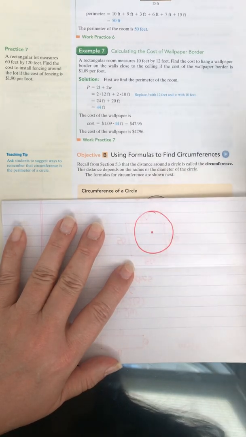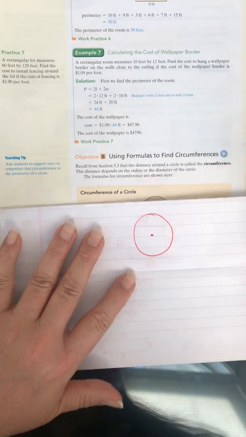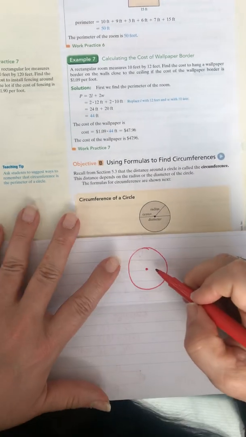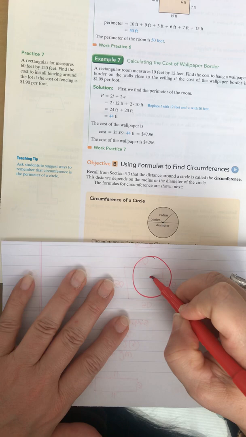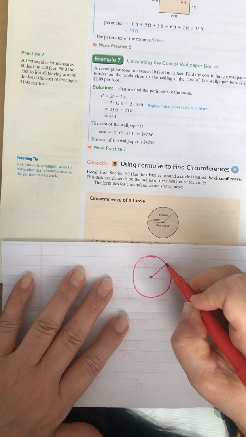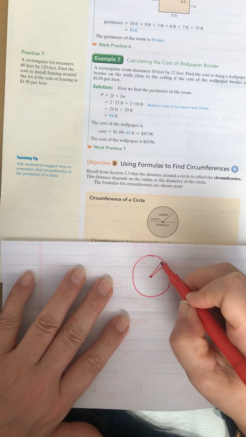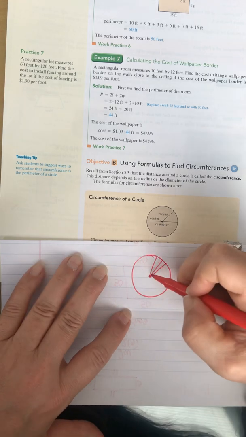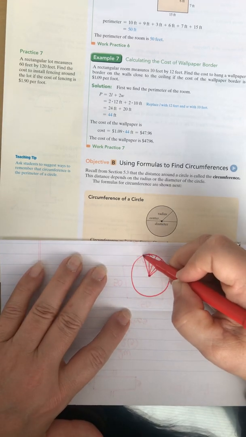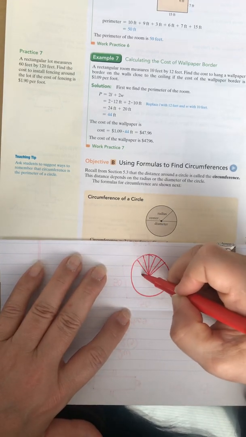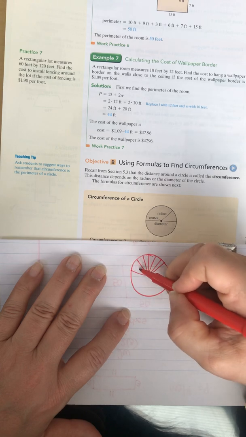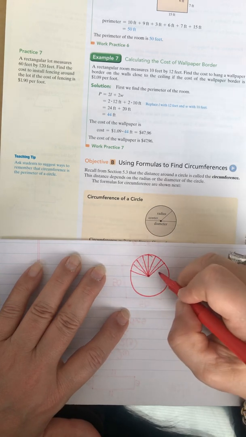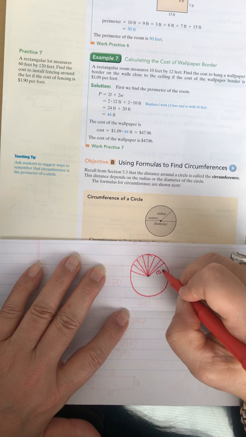You have a point right in the middle. That's called your center. The distance from the center to any point on the circle is always the same. So any point we pick from the center to that point, they will always be the same. That is called your radius.